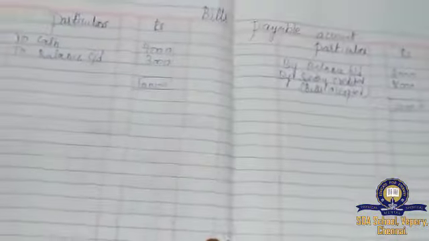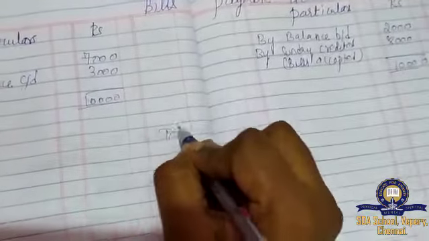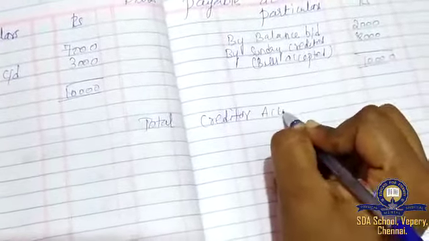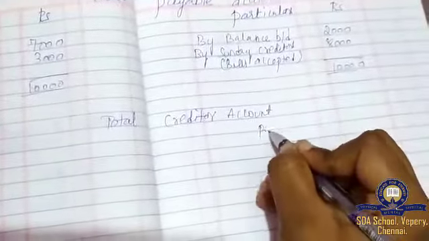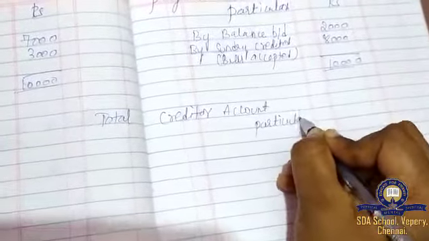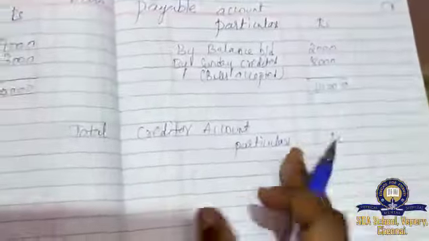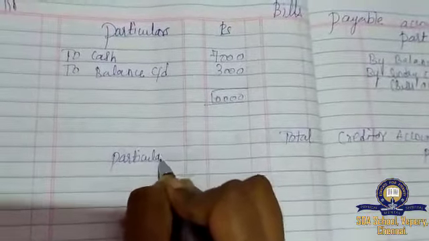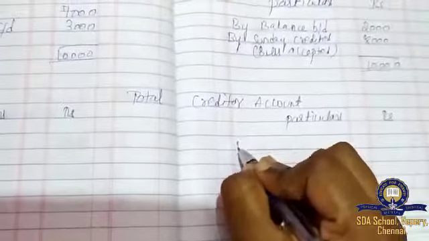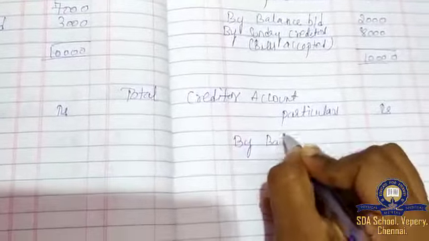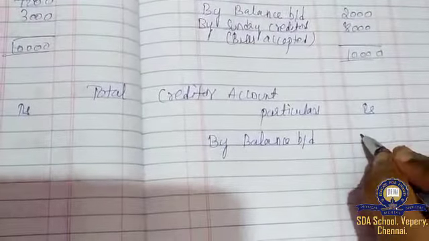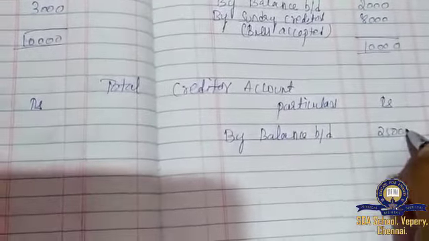Okay, next we are going to create the total creditor account. Particulars, rupees, particulars, rupees. So, brought down by balance brought down 25,000.